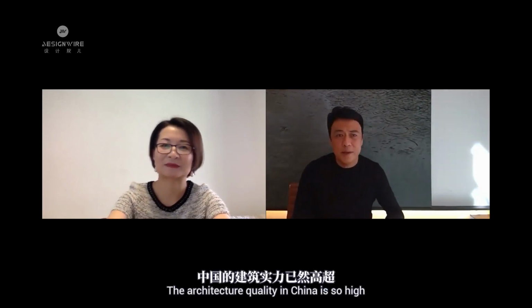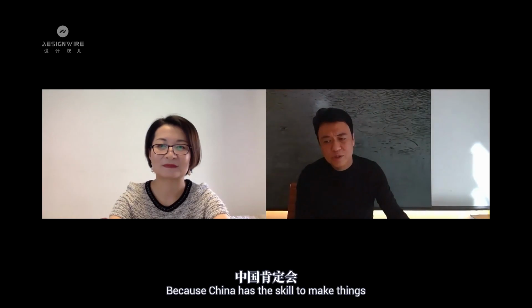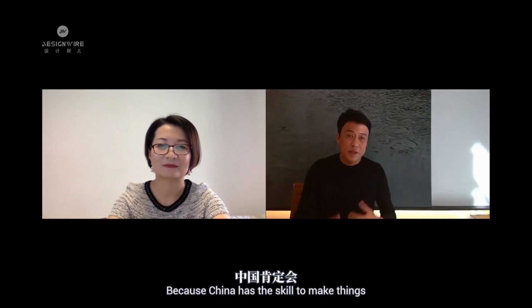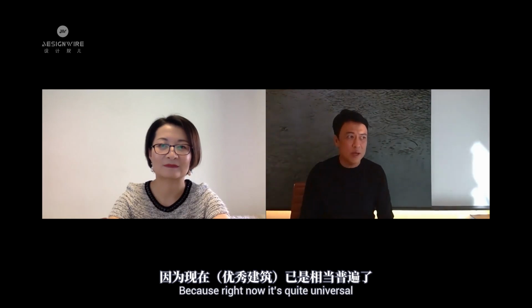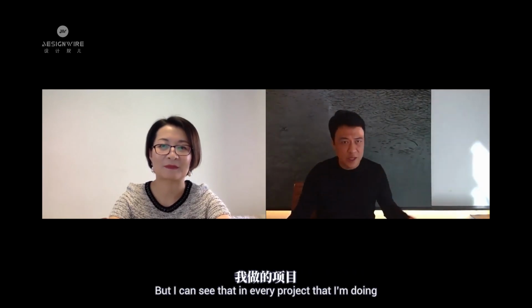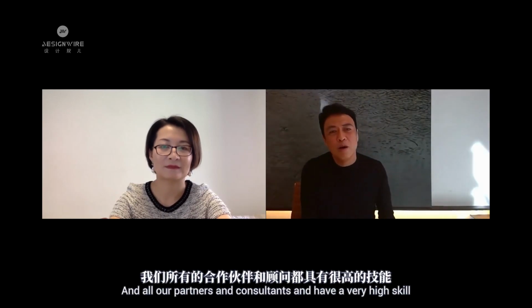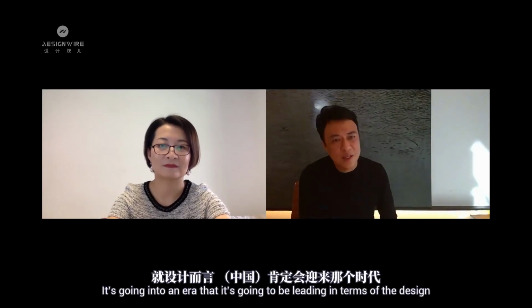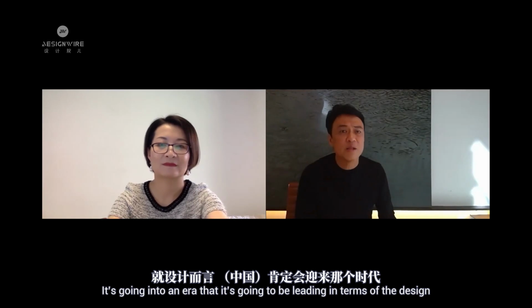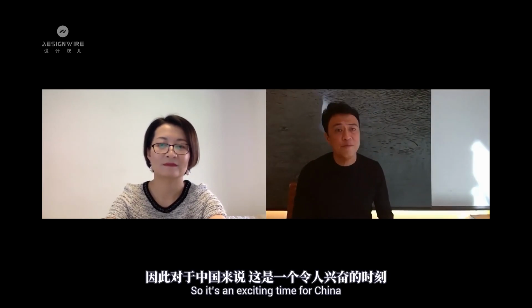The architecture quality in China is so high. The capability of craft and manufacturing is so high because China has the skill to make things. And I think China will come up with its own direction, because right now it's quite universal, but I could see that in every project that I'm doing, the requirements are getting higher, clients are getting more demanding, and all our partners and consultants have a very high skill. So I'm quite sure that in due course, the kind of work that comes out of China will be unique. It's going into an era that's going to be leading in terms of design, and they're going to be able to integrate a lot of technology into these buildings. So it's an exciting time for China, I think.